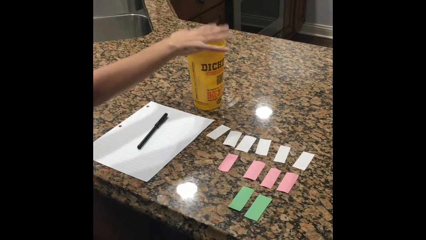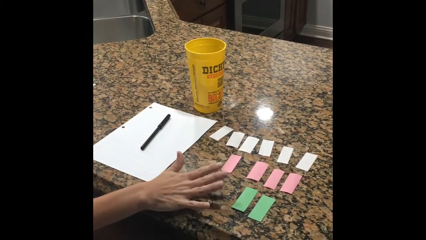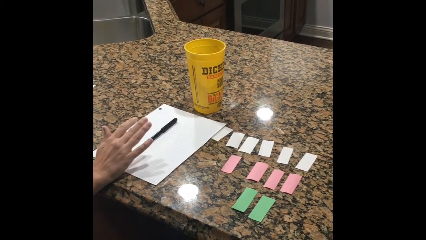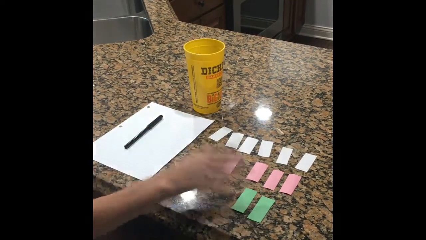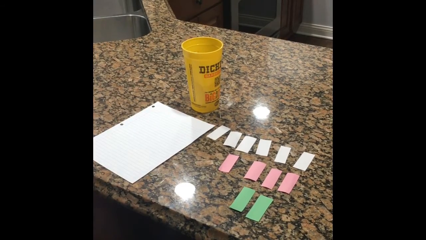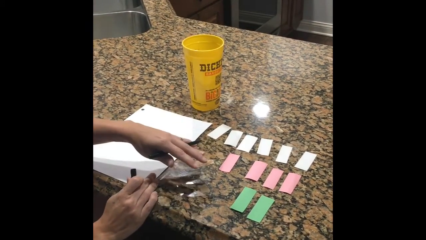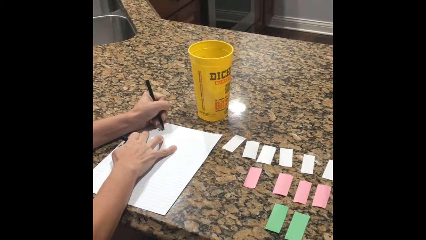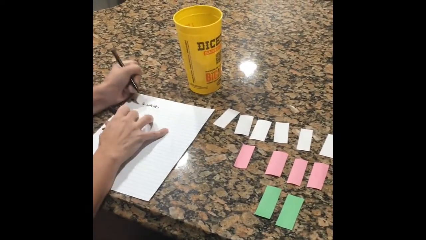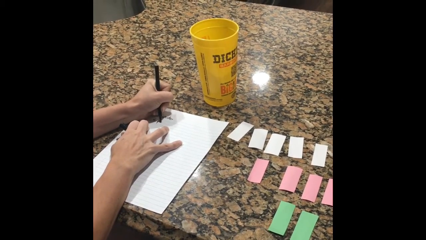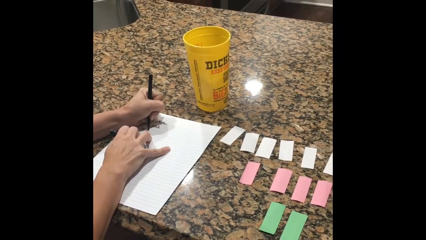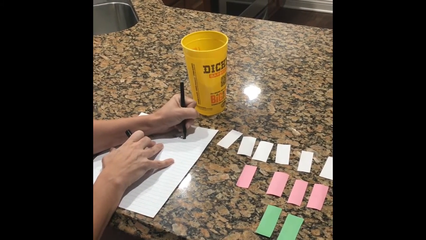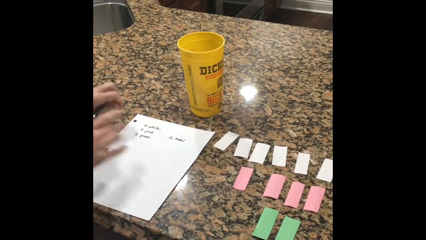And then you also need a cup or a bowl to put your 12 items in, and a piece of paper and something to write with. So what I'm going to do is take my 12 items and place them in my cup. But first, it's always good to write down what you have of each color so you don't forget. So I have 6 white, and I have 4 pink, and 2 green. And that's 12 items total. All right, let's get started.